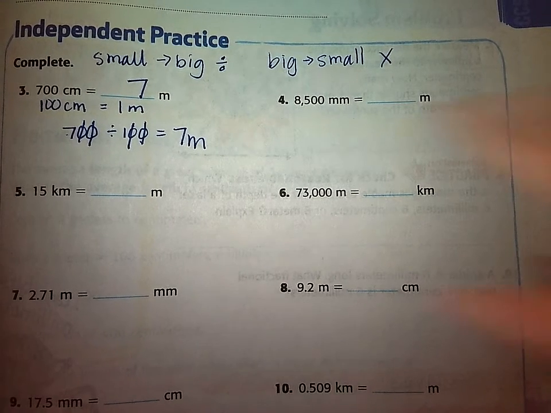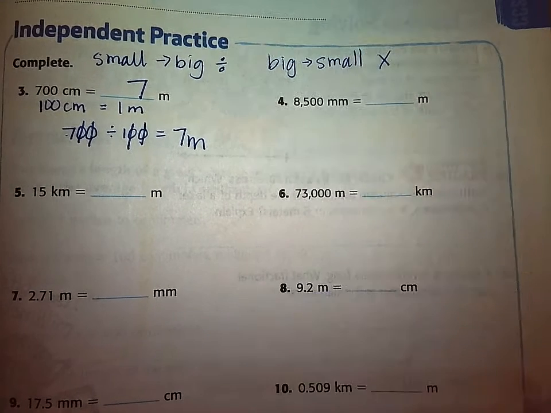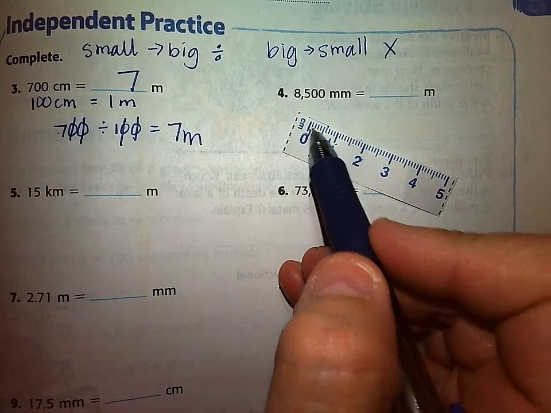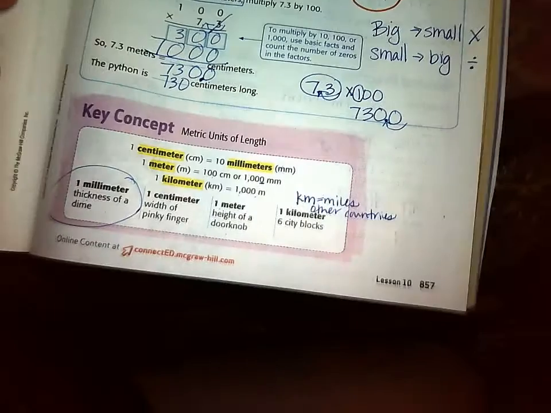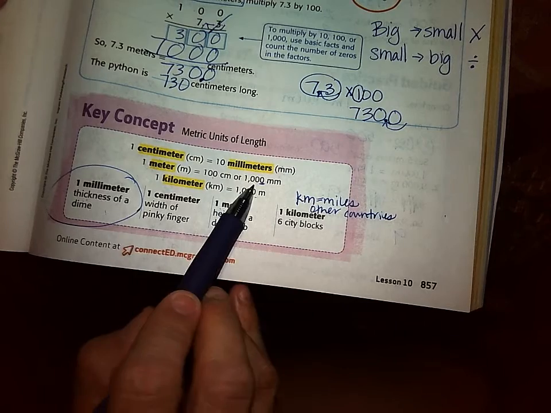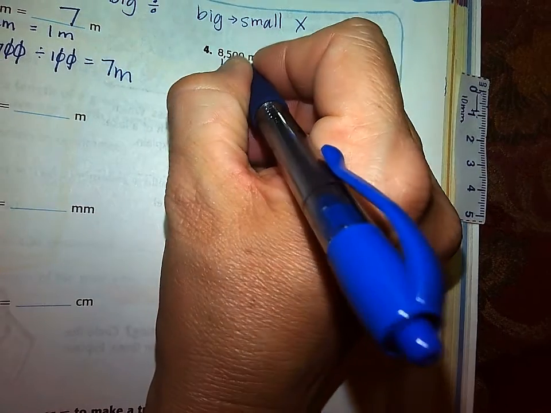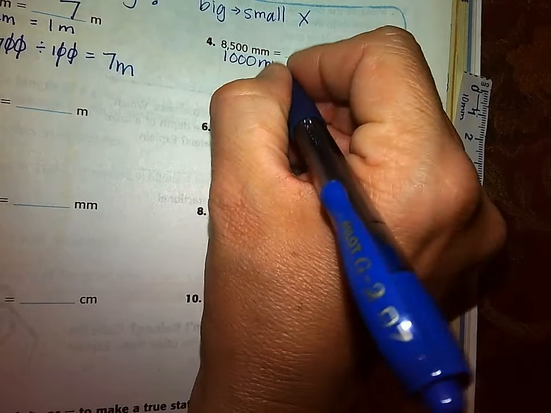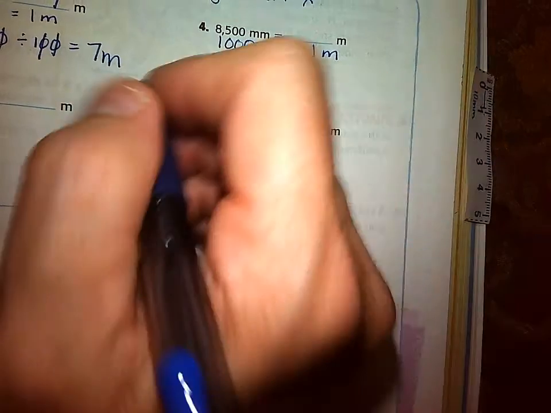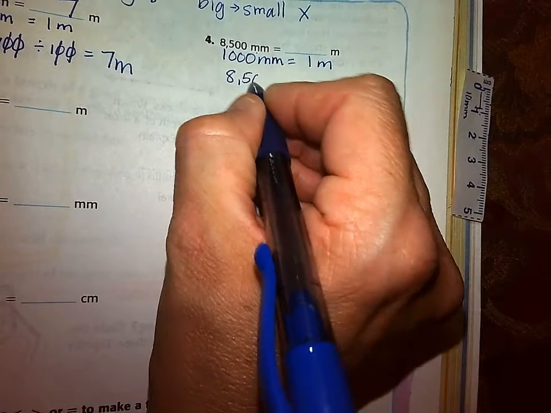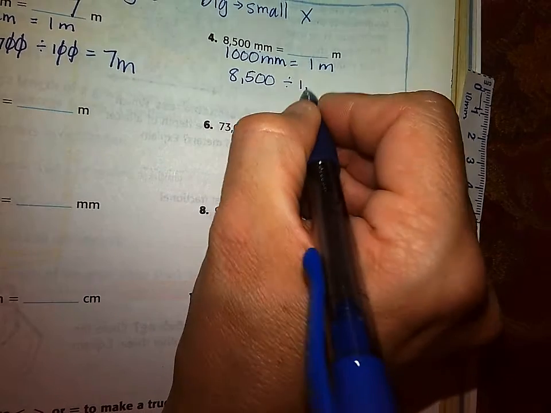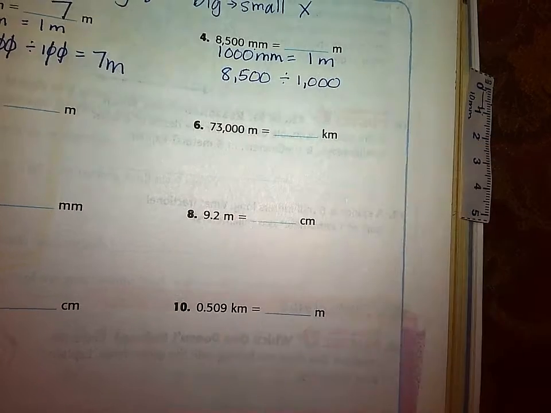Okay, we've got millimeters to meters. Millimeters are the smallest. And you can look back at your chart and see how many millimeters are in a meter. It's 1,000. So we can write that down. There's 1,000 millimeters in 1 meter. So we're going small, teeny tiny, to big. So we're going to divide 8,500 divided by 1,000.